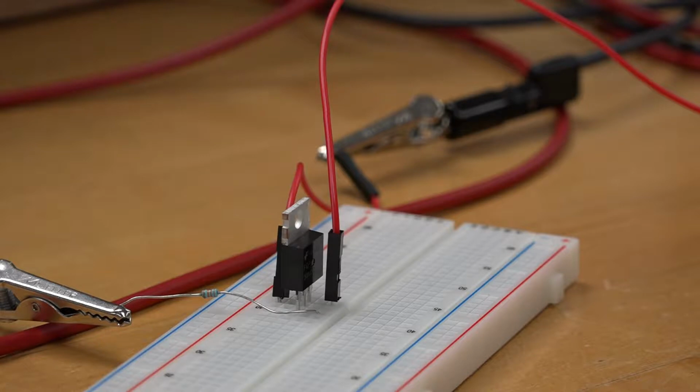In this experiment, this is experiment number 9. We're going to measure, or actually automate the process of measuring, the VI characteristic of a MOSFET transistor through LabVIEW, by first building the circuit.